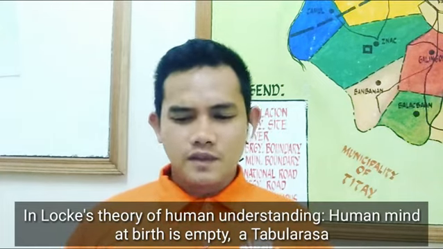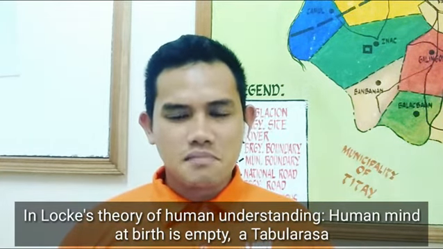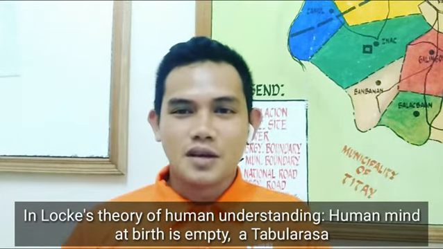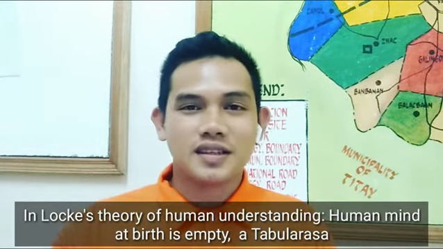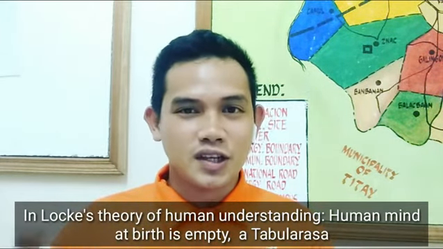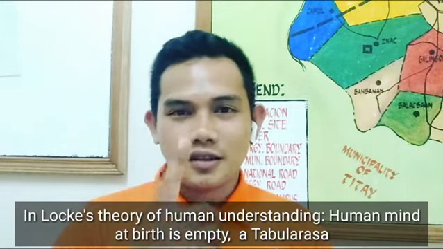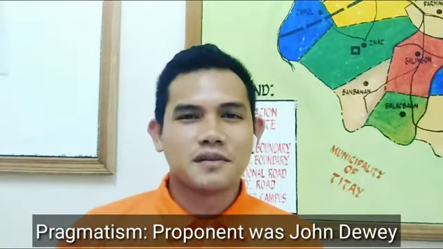In other words, for Locke, at birth, the mind of a person is like an empty tablet. But later on, as the person experiences the world, as the person experiences the society, the environment outside of himself, the person gains knowledge from these experiences. Similar to empiricism, the third epistemological theory is pragmatism.